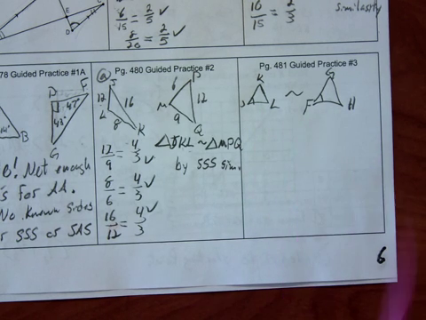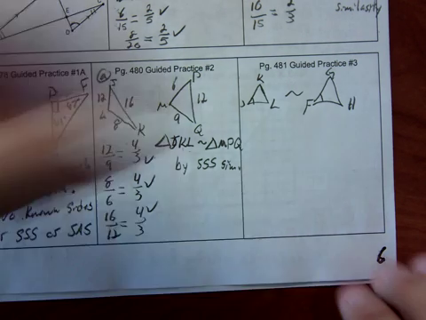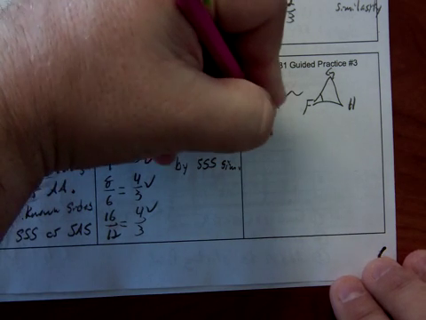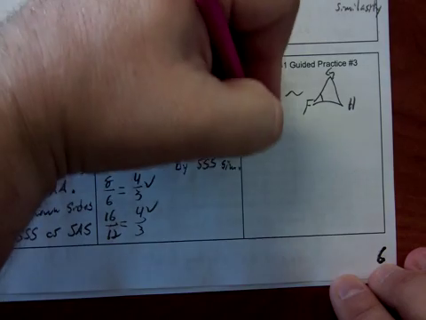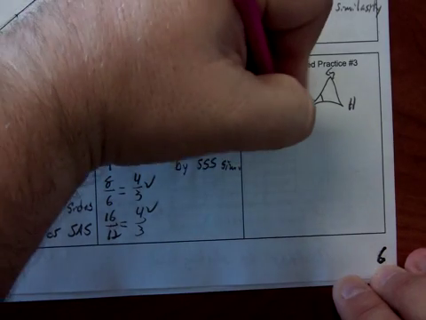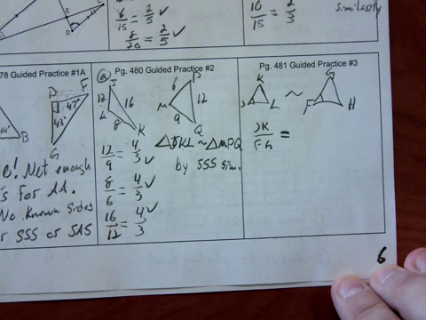Very good. So here's the thing. The way they write their proportions and the options they give you, none of them feel exactly right. The reason being is because they've done what I would call a slide rule. They've slid some stuff around. So they got an equivalent proportion, but it doesn't look the way you were expecting. So let's write it out for ourselves. JK divided by FG, that should be equal to what?